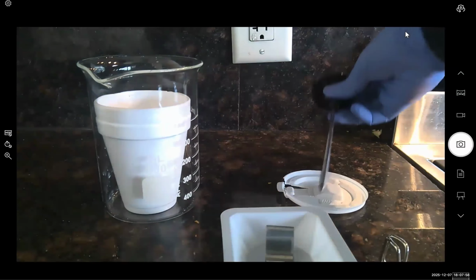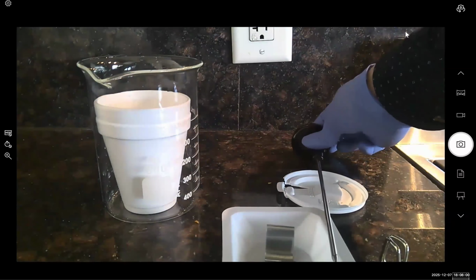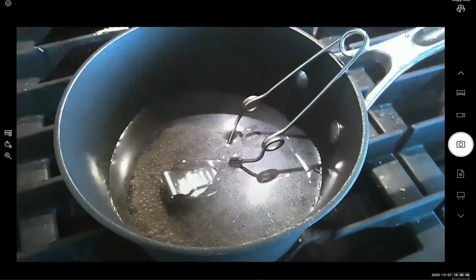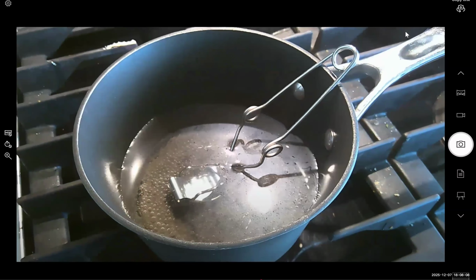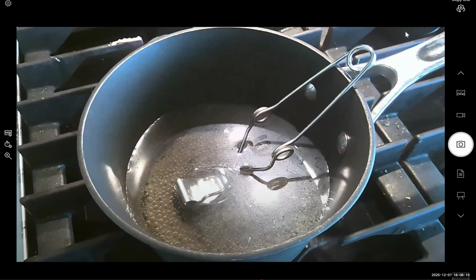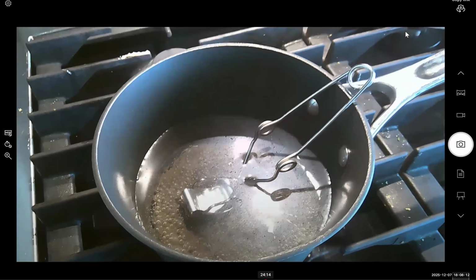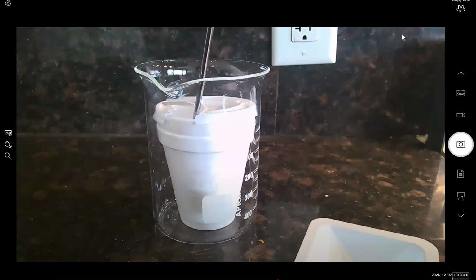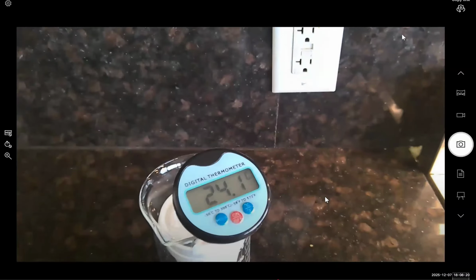Okay, so we have the metal piece. We're going to add the metal piece to the boiling water bath, and we're going to let it heat for about 10 to 15 minutes. In the meantime, we're setting up our coffee cup calorimeter.